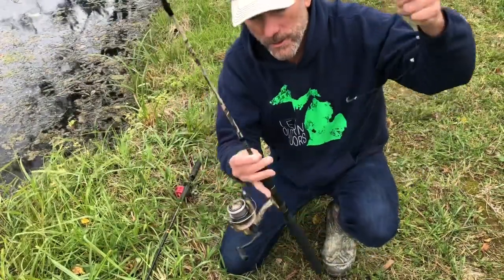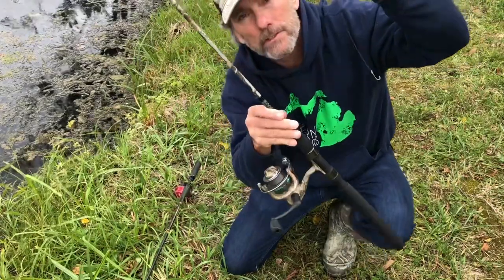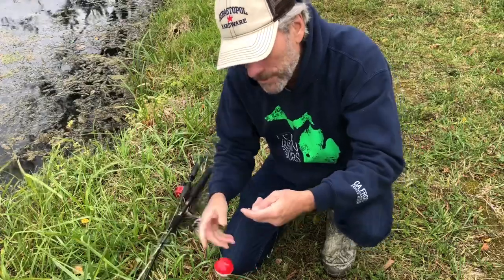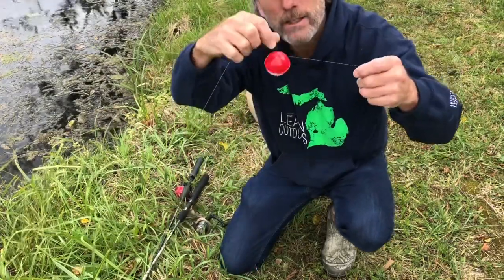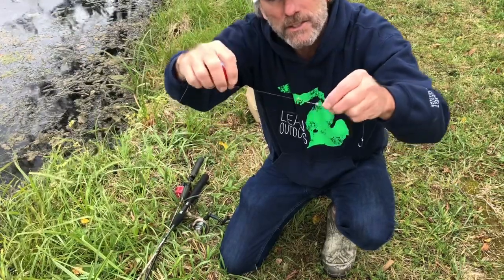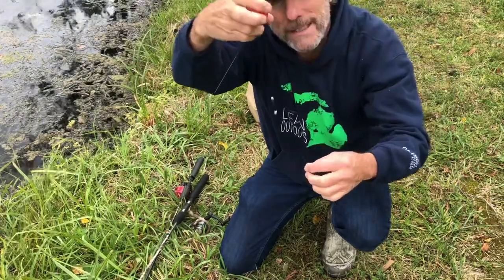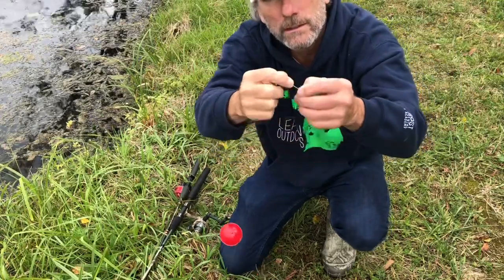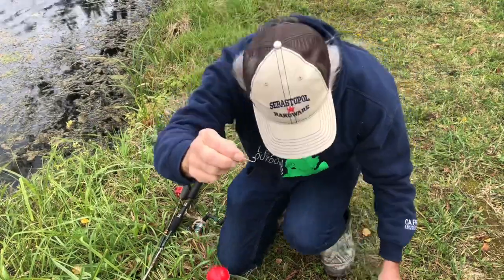I'm using this spinning reel and spinning rod today to see if I can use live bait to try to catch a fish. So I've got a bobber. That's a float that bobs up and down when a fish is biting. I've got these sinkers on my line to help keep the bait down under the surface of the water. And I've got this hook that I'm going to put a worm on right now.